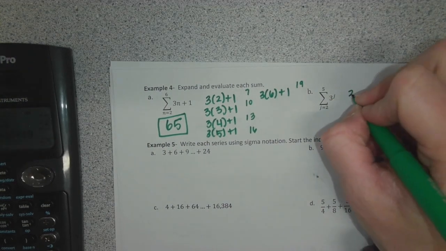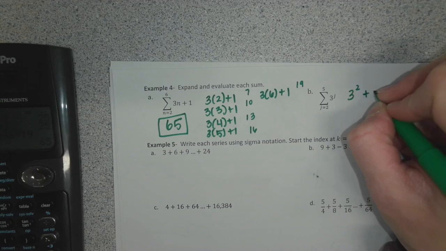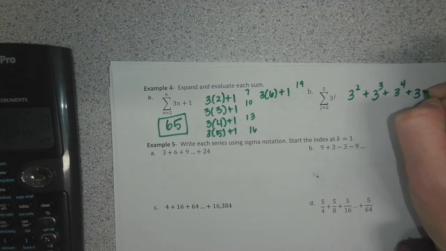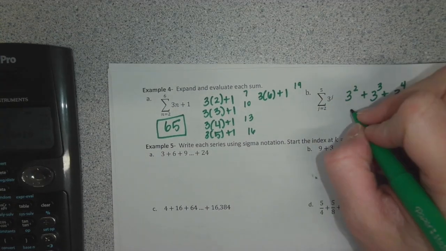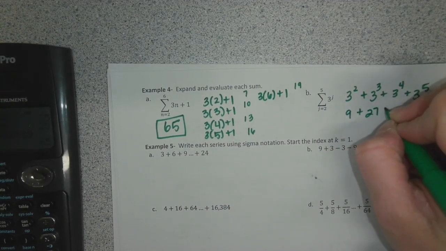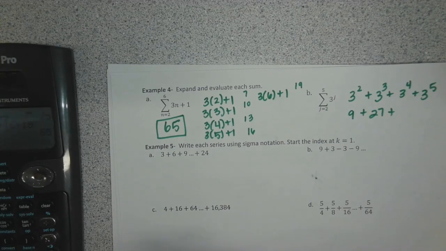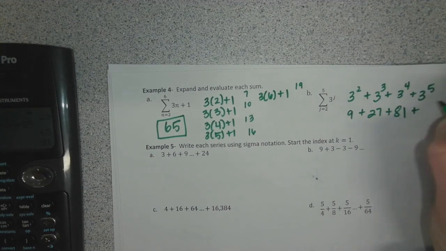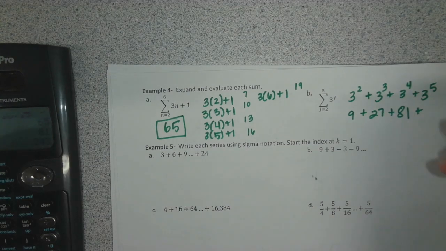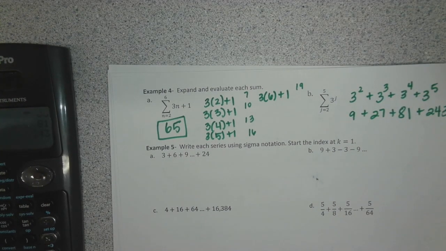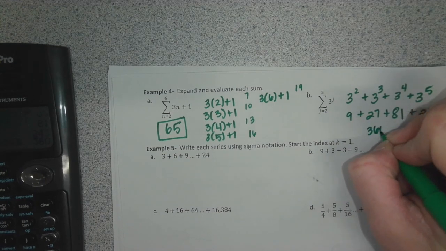And then this one, you would do the same thing, but this time it's exponential. So we would have 3 squared and 3 cubed and 3 to the 4th and 3 to the 5th. So we've got 9, 27, 81. Dang it, I was going to say 81. 243. And then we add 9 and 27 and 81 and 243. And we get 360.